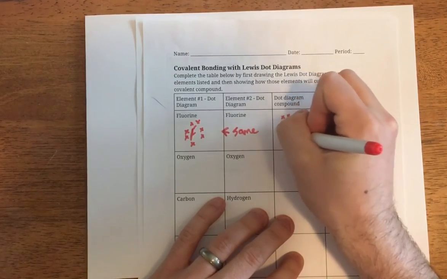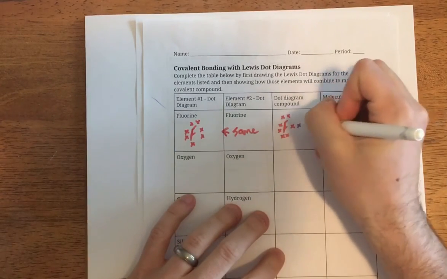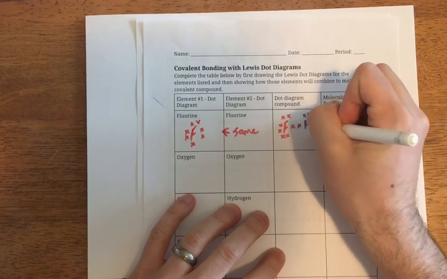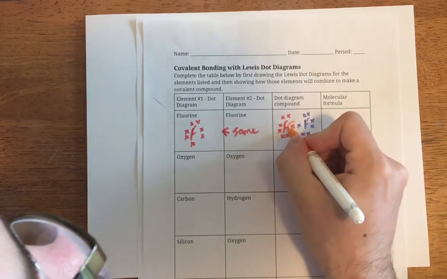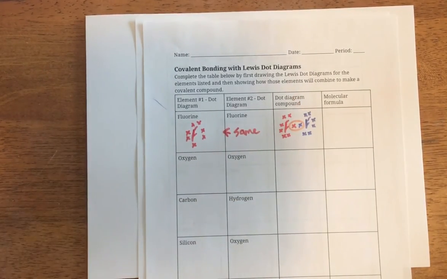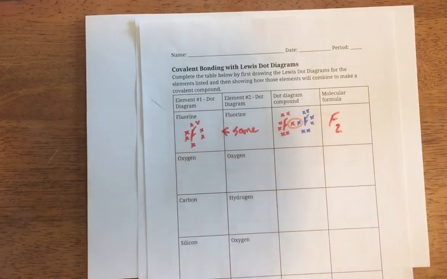The third box is for you to create the compound dot diagram. And you'll notice that with fluorine, they each have 1 unpaired electron, so they just pair up to form fluorine gas like that. And then finally, your job is to draw the molecular formula. So you've got to count up the number of each element and write the molecular formula for me. The only element I have in this one is fluorine, and I have 2 of them, so the molecular formula is F2. I will have the key for this finished and posted for you guys tomorrow.